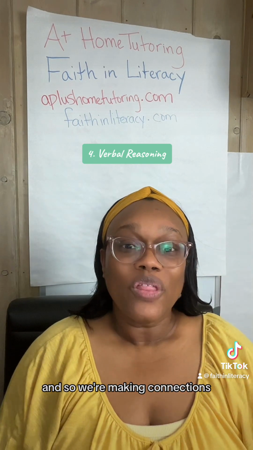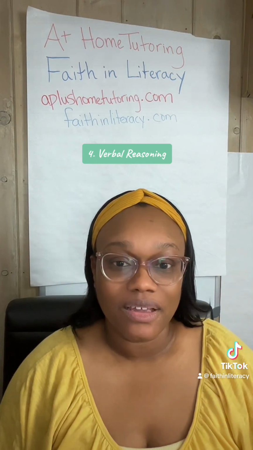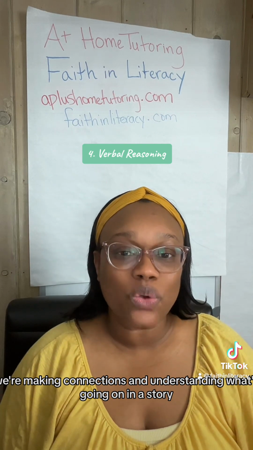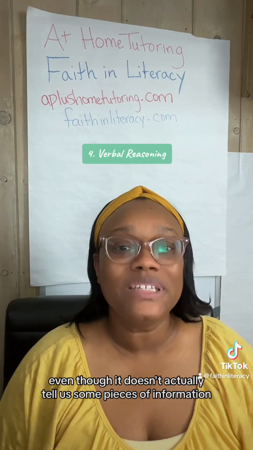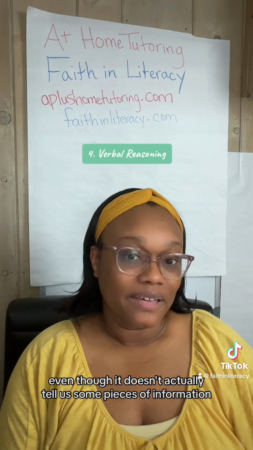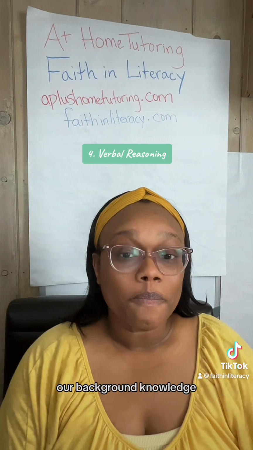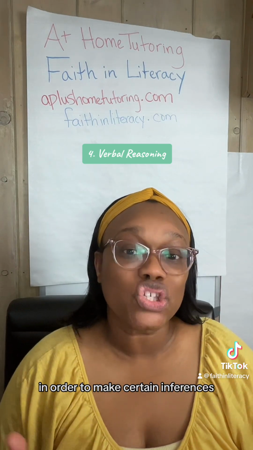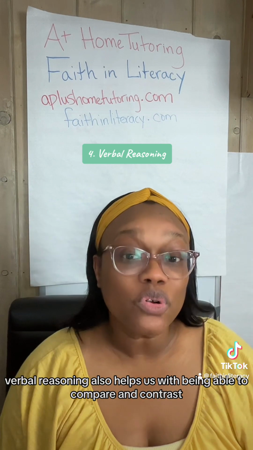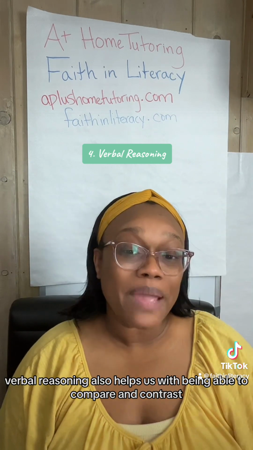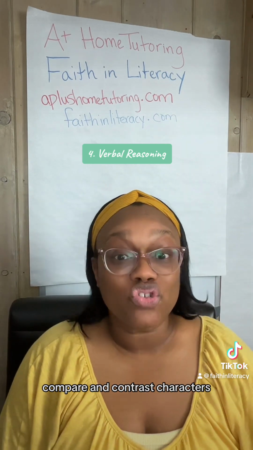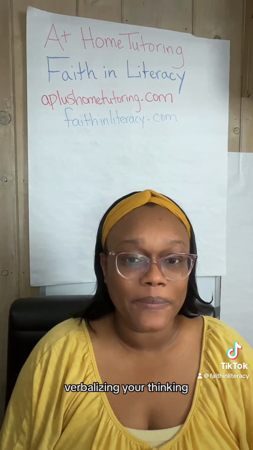And so we're making connections. We're making connections and understanding what's going on in a story, even though it doesn't actually tell us some pieces of information. We're able to use our vocabulary knowledge, our background knowledge in order to make certain inferences. Verbal reasoning also helps us with being able to compare and contrast. Compare and contrast characters, events, authors, stories, and ideas.